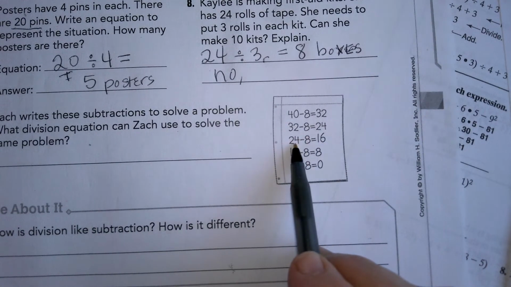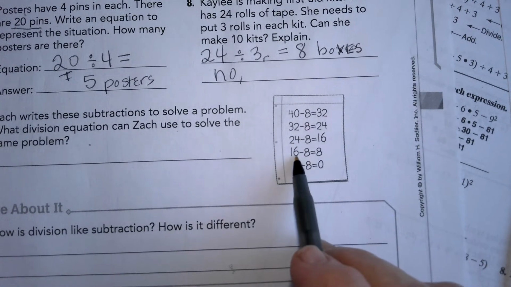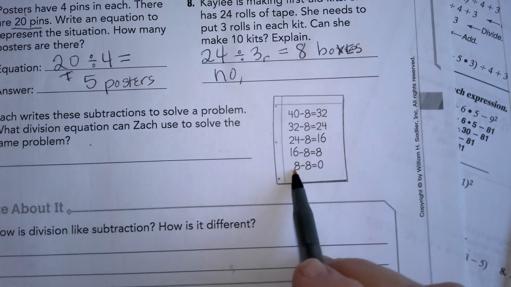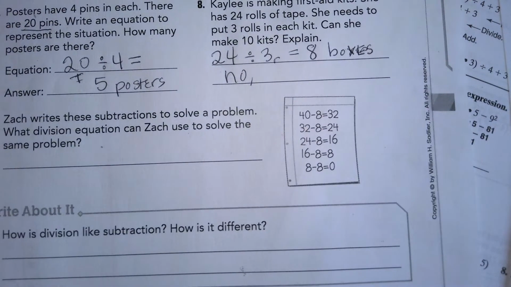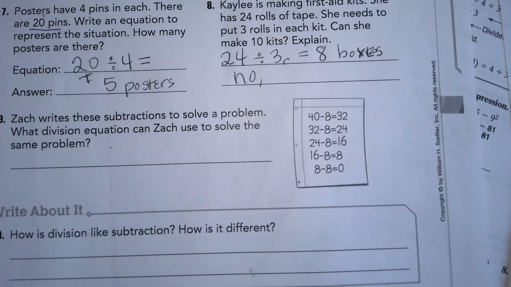Then he takes that and goes 24 minus 8 is 16. Then he takes that and goes 16 minus 8 is 8. And then he finally gets that 8 and it comes to 0. He's using subtraction to divide. Who knows what the equation is going to be? In other words, I'll break it down. Who knows what number he started with?